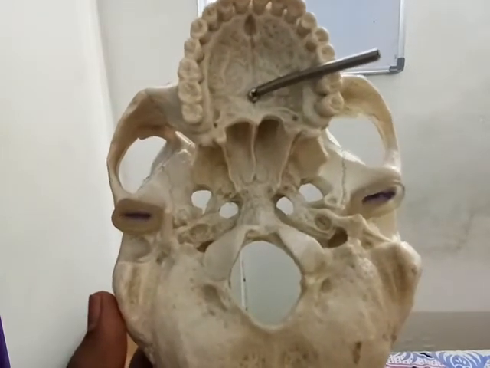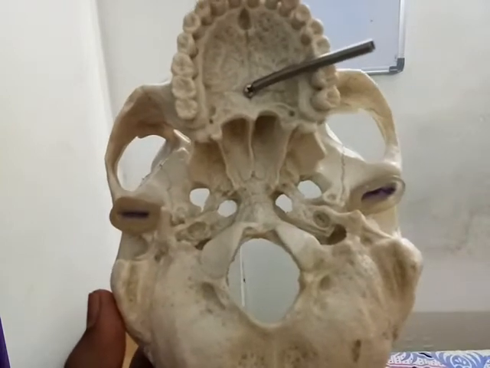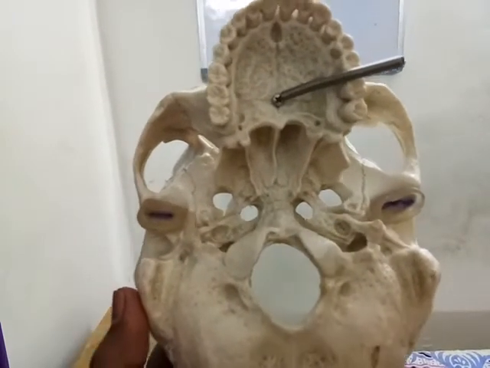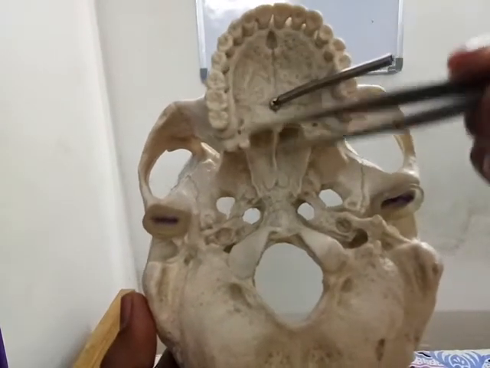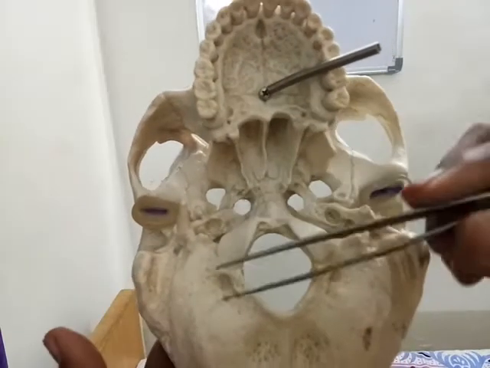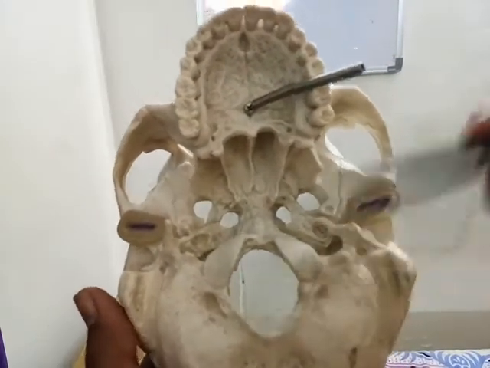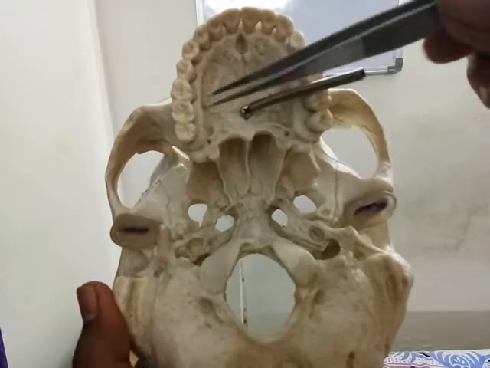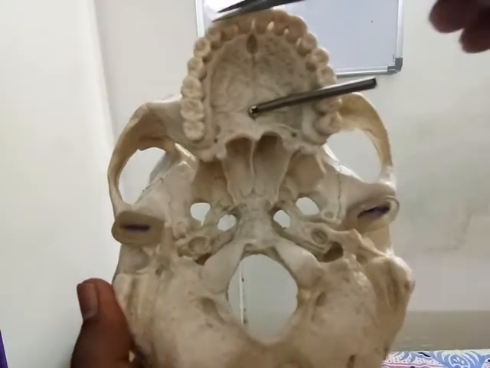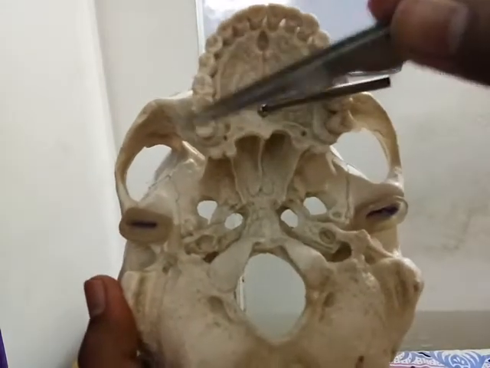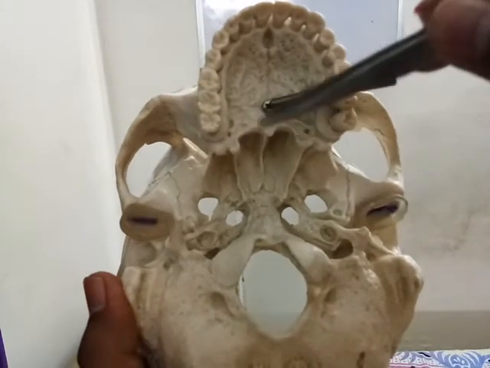Our today's topic is Norma basalis. Anterior part of Norma basalis is this, middle part of Norma basalis and posterior part of Norma basalis. Anterior part of Norma basalis is divided into two. First is alveolar arch and the second is hard palate.